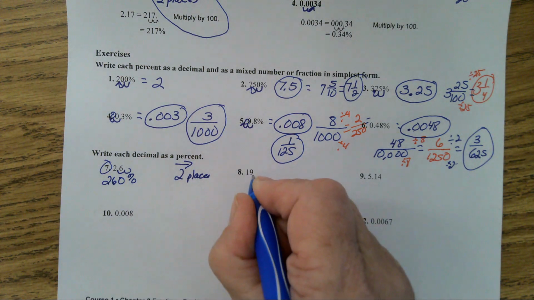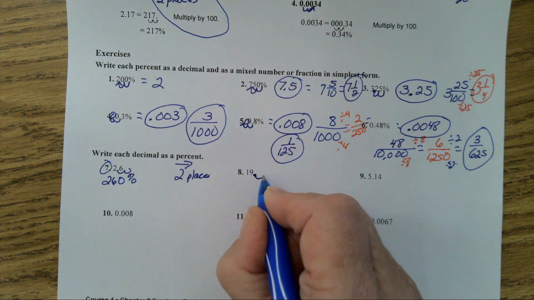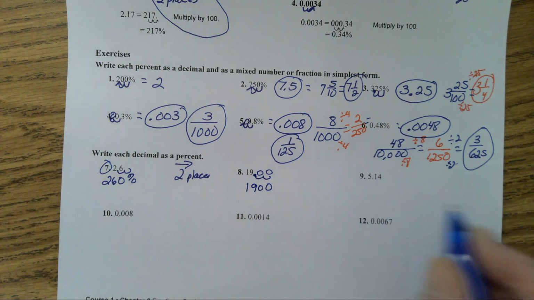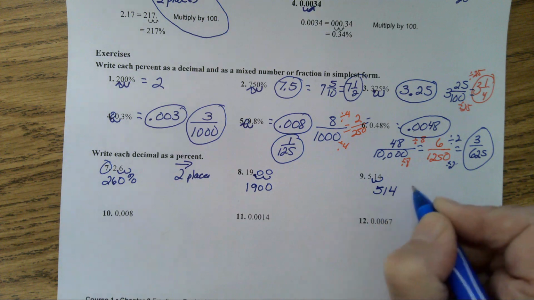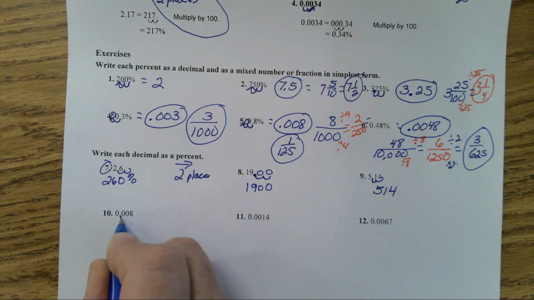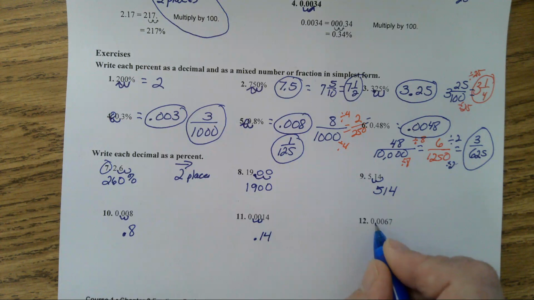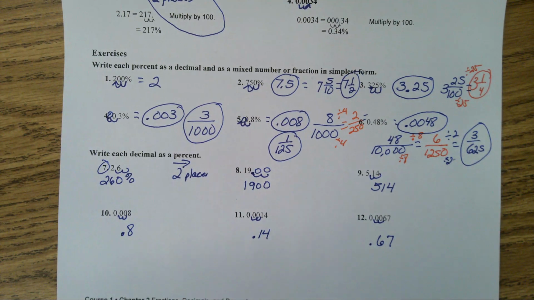Now, when there's not a decimal point, you make it show up at the back end. 1, 2, you get 1,900. 1, 2, 514. 1, 2, 0.8. 1, 2, 0.14. 1, 2, 0.67. This wasn't that hard of a lesson.